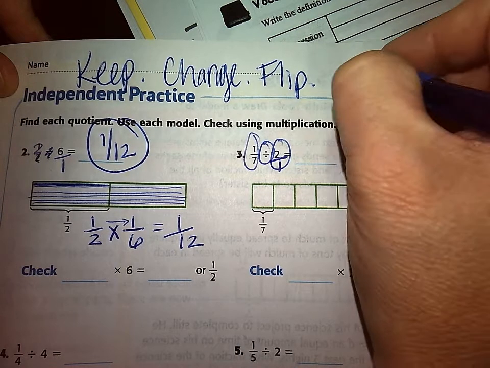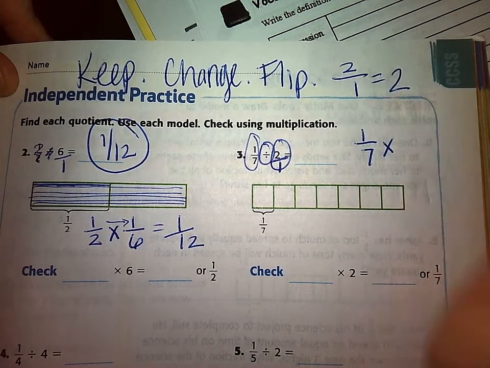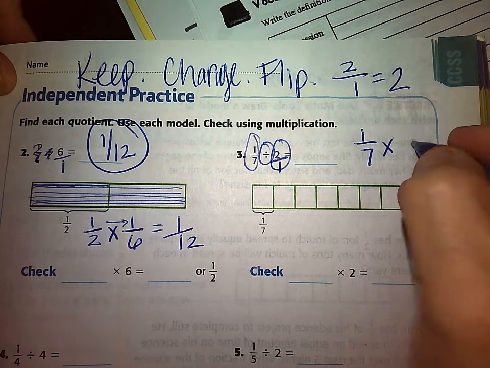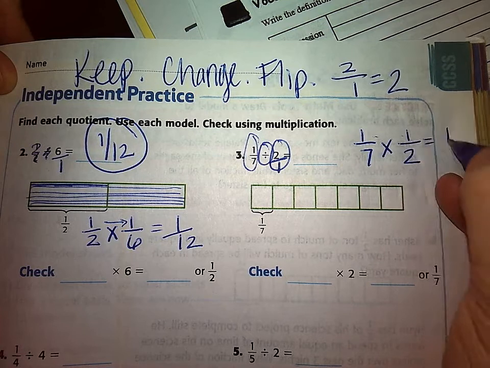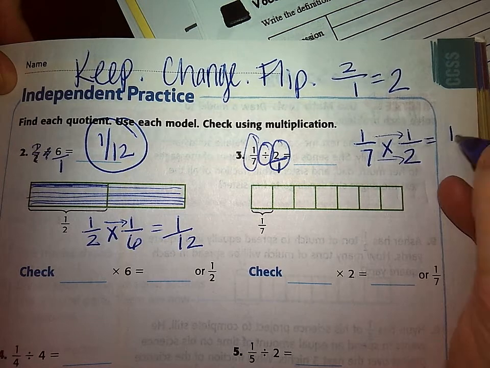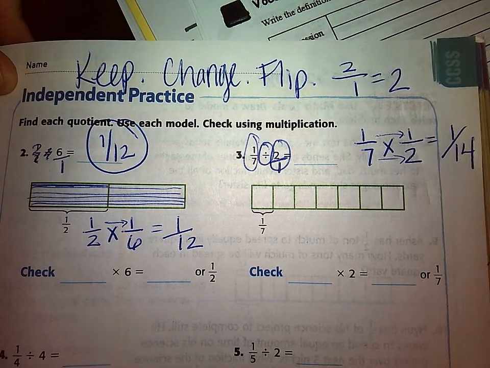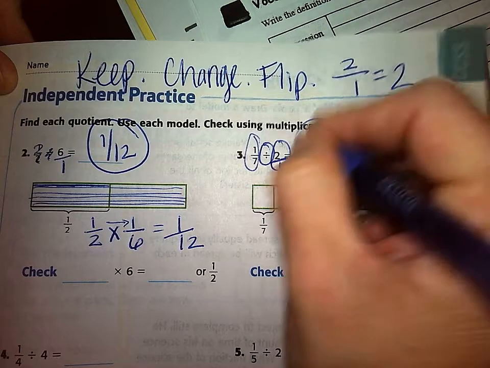2 over 1 equals 2. That's 2 divided by 1, which is 2. So we flip it like that. Now I just multiply. 1 times 1 is 1. Multiply the numerator. Multiply the denominator. 7 times 2 is 14. 1/14 is my answer.